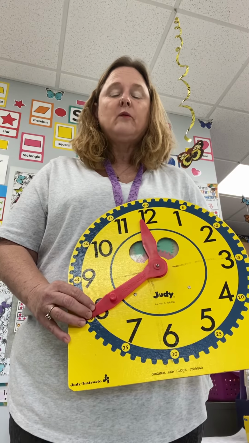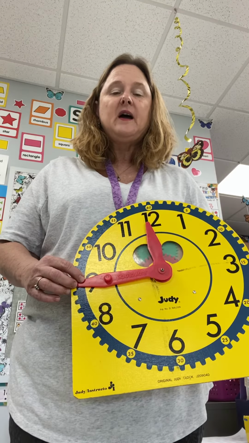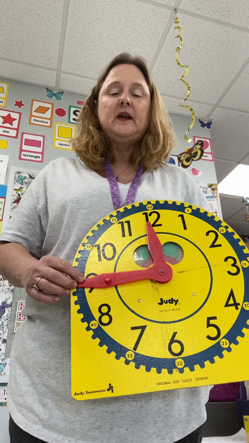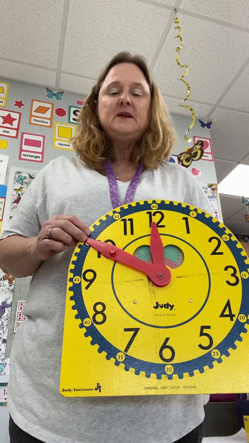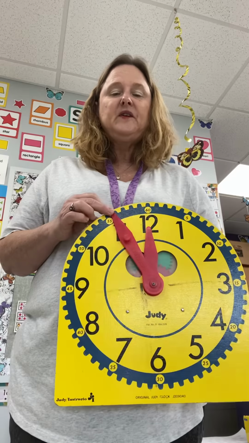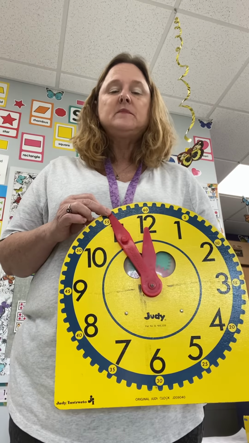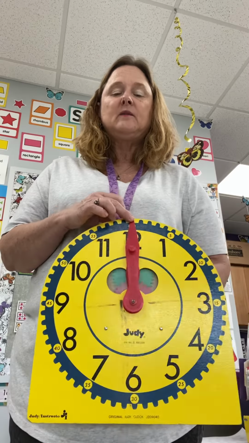11:40, or 40 minutes after 11, 11:45, or 45 minutes after 11, 11:50, or 50 minutes after 11, 11:55, or 55 minutes after 11, and then we are back around to the hour, and it would be straight up 12 o'clock.